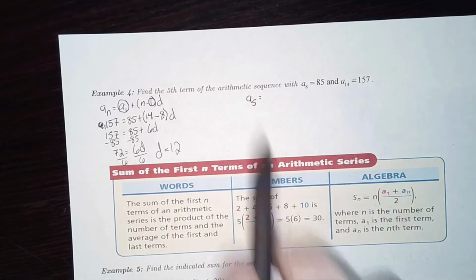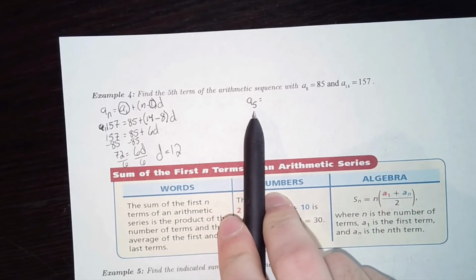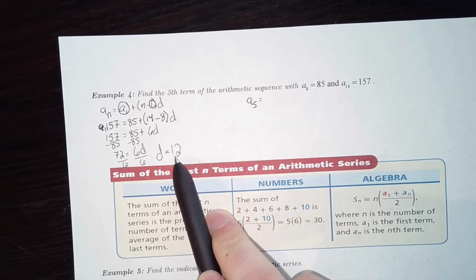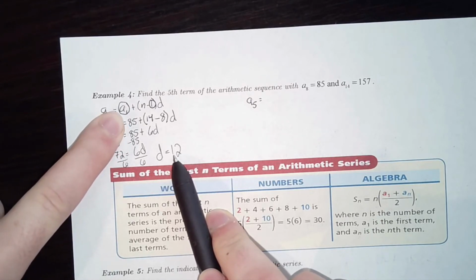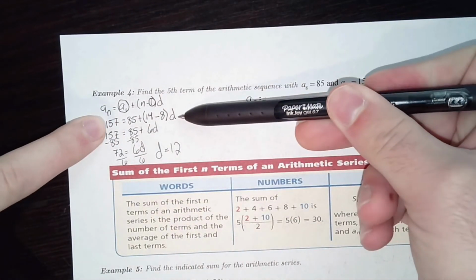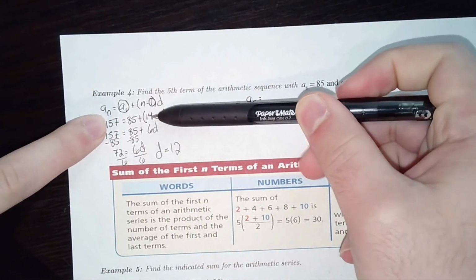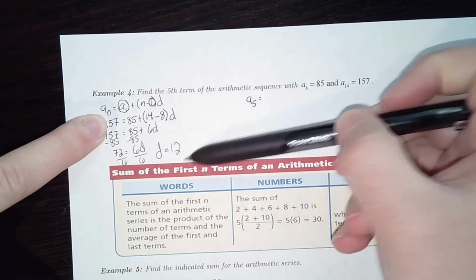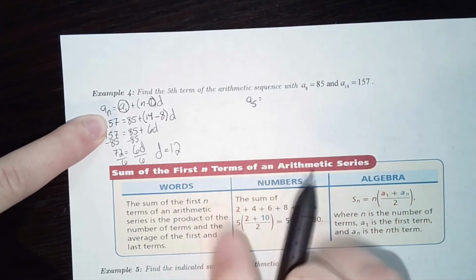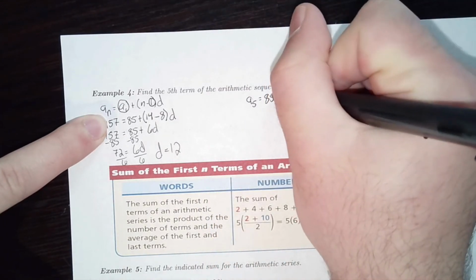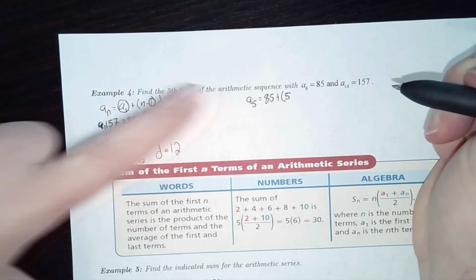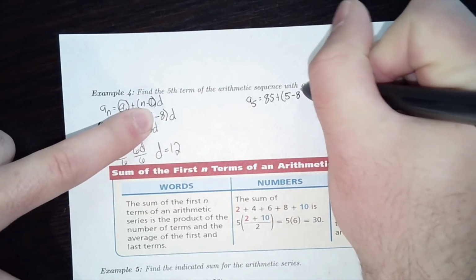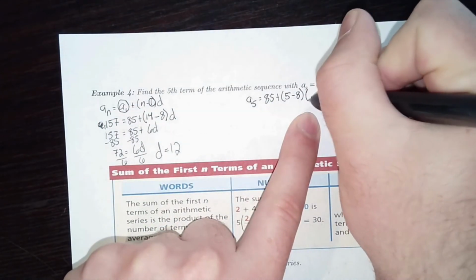So now I'm partway there, because remember I'm trying to find a sub 5, and I had two issues. I didn't have a first term, and I didn't have d. Well, now I have d, and I also already fixed that first term problem. Remember here that I plugged in something else for a sub 1. So I'm going to do the same thing. I'm basically going to use this first line here, but I'm going to take out the 14th term and use the 5th term instead. I also now know d, so I'm going to plug that in. So I'm using a sub 5. Then I'm going to have the 85, plus I'm not using 14 anymore because I switched to the 5th term. So I'm going to plug in 5, minus my 8, because that's the term that I plugged in for the first one, and I'm going to multiply that by 12.